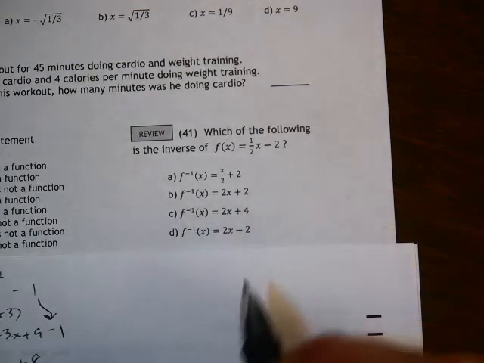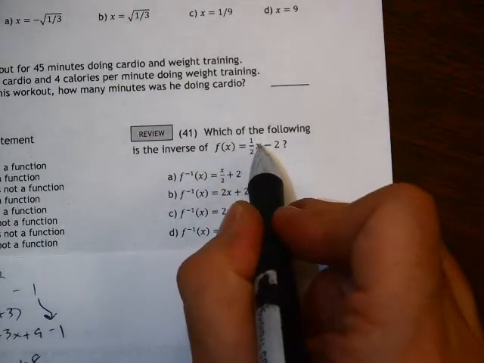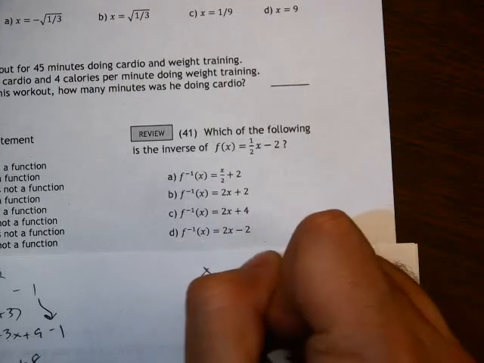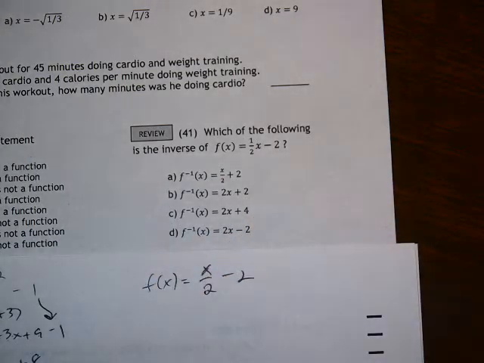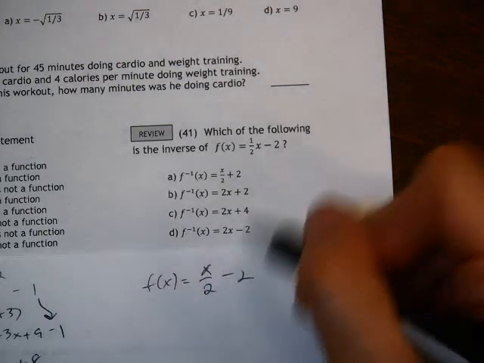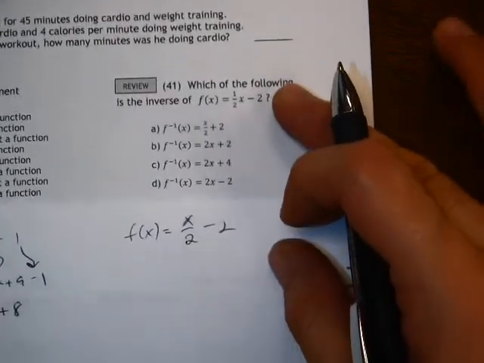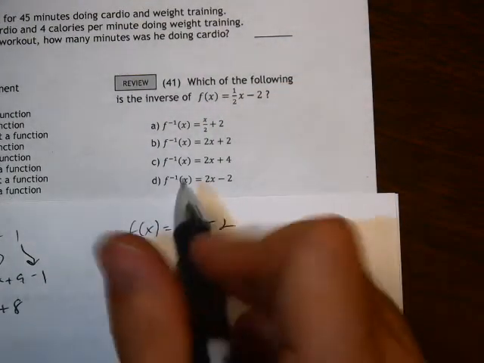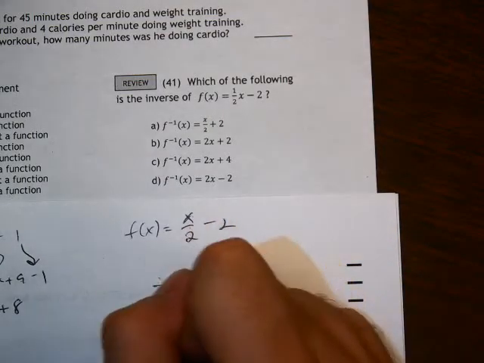But the one thing I would suggest, if you're going to write out the steps, is to take this x, and instead of making a 1/2 x, make it x over 2 minus 2. So there's our function, x over 2 minus 2. This is the same thing as 1/2 x. So now when we look at these steps, there's two things happening when you plug a number in for x. The first thing you're doing is dividing by 2. Then the last thing you're doing is subtracting 2.